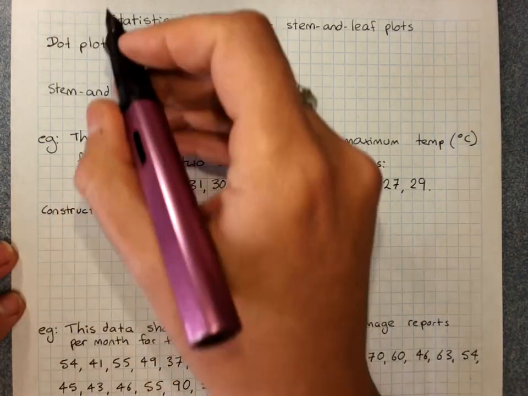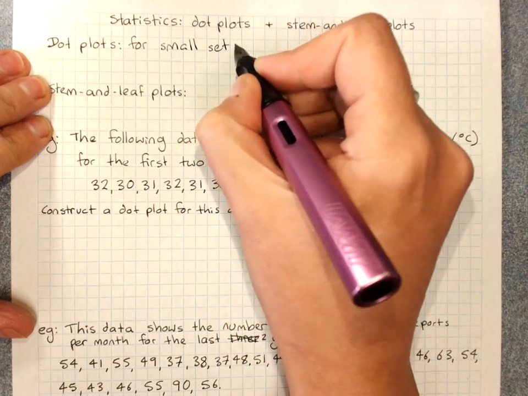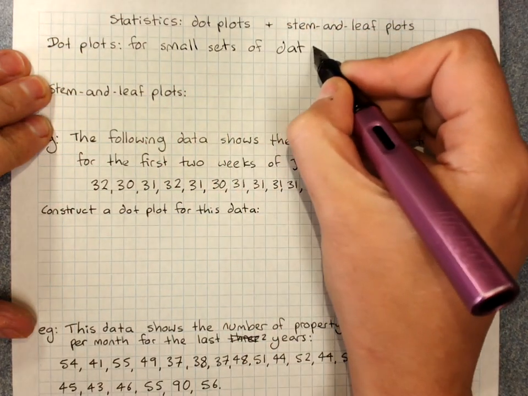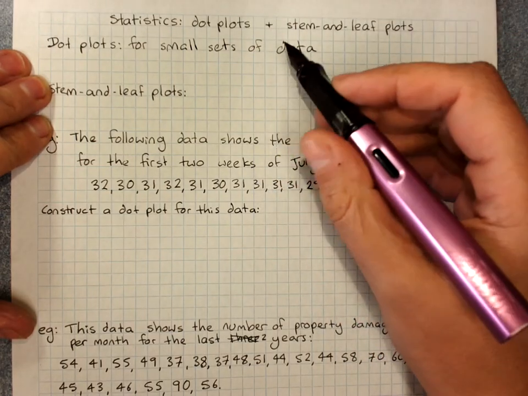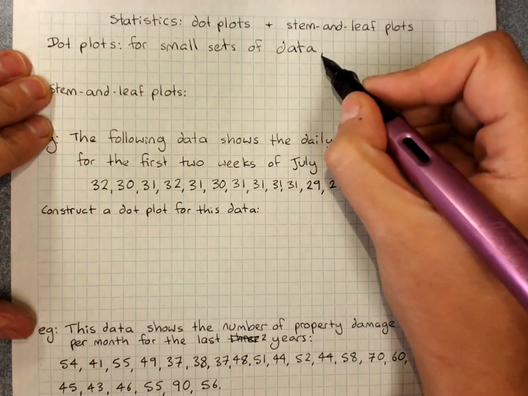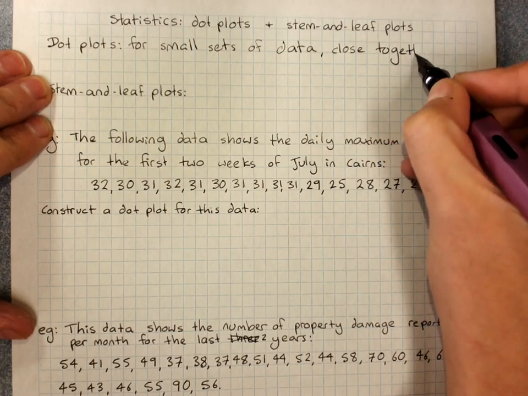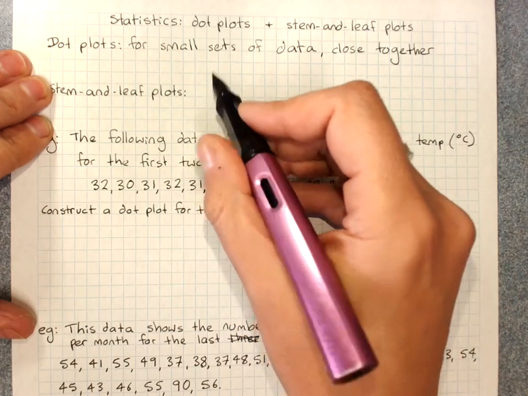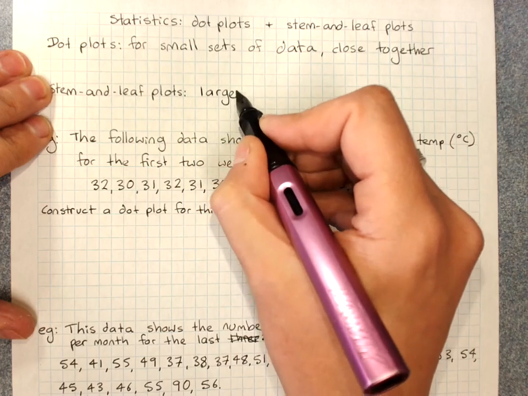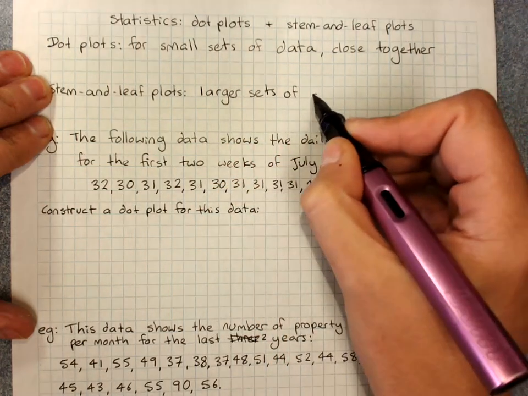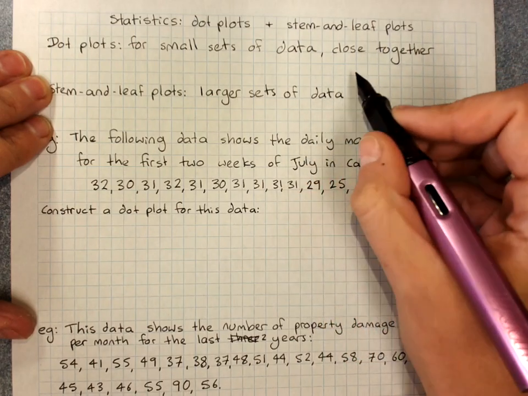A dot plot is used for small sets of only numerical data, in this case, that's close together, so the numbers aren't too spread out. And stem and leaf plots are used for larger sets of always numerical data, and they're often good for when the data is a bit more spread out.